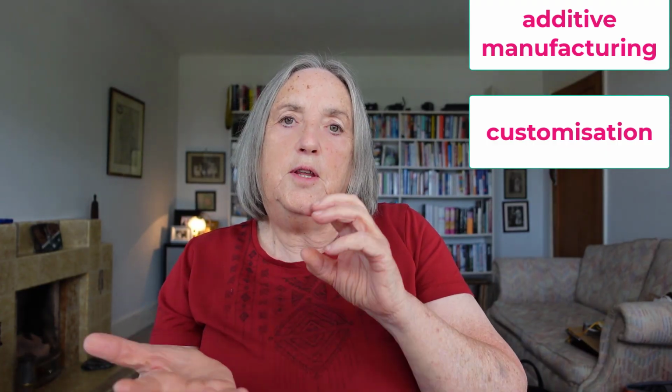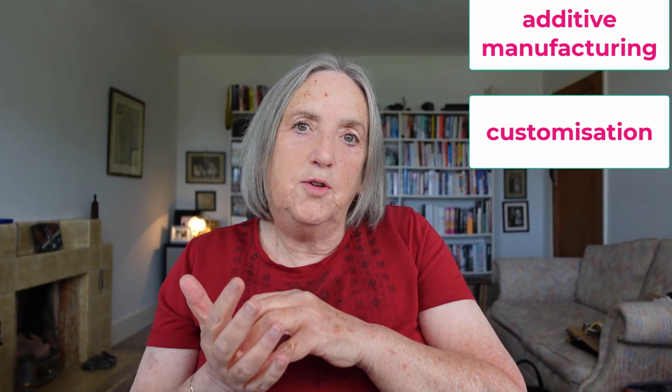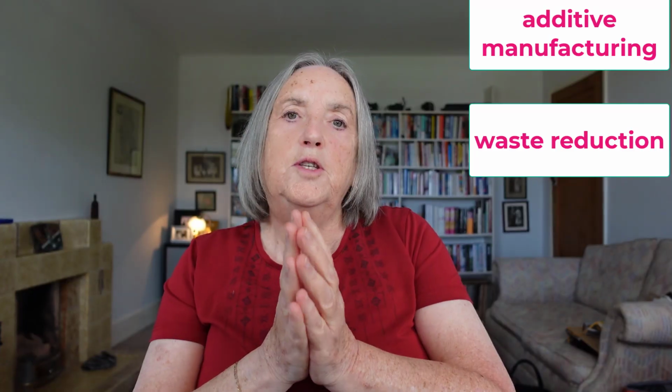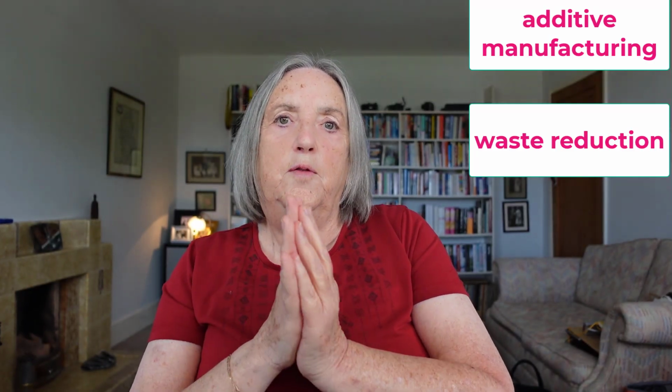So when you have methods like 3D printing, then you can manufacture a product according to the needs and the wishes and wants of any individual customer, and products can be made individually according to those wants and needs and desires. With 3D printing as well, we can also begin looking at waste reduction, so the cutting down of material waste.